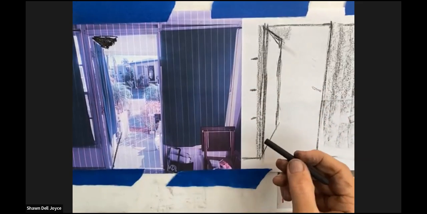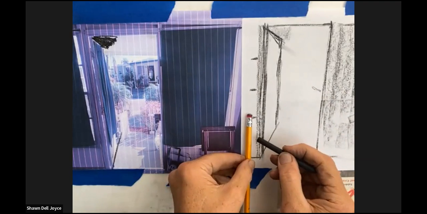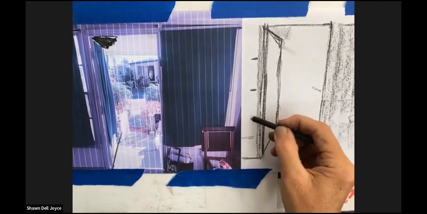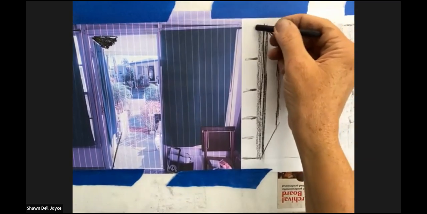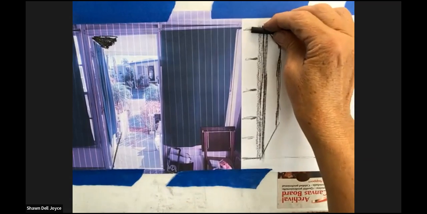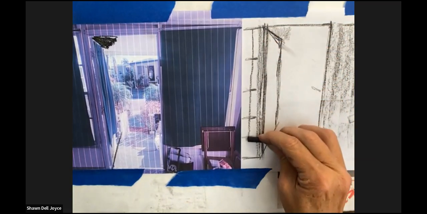And this helps me to see all of those windows, get them in place. And there's the top part of the window. And here's the curtain.